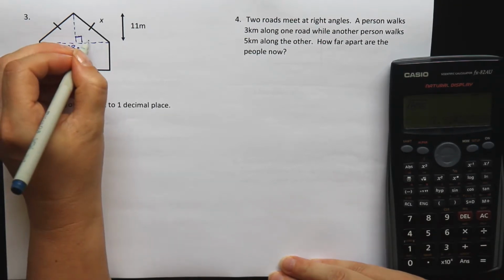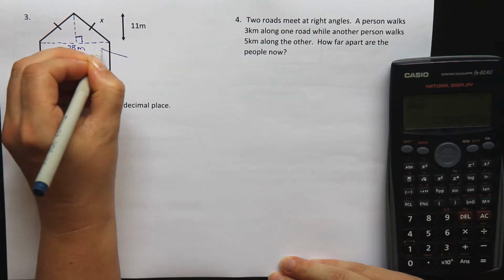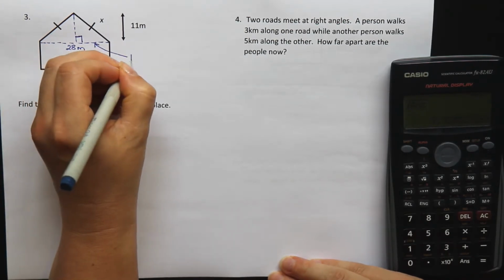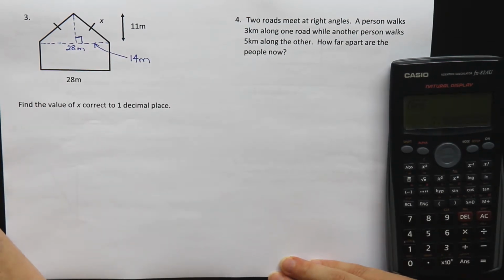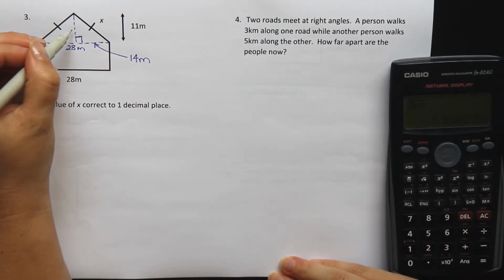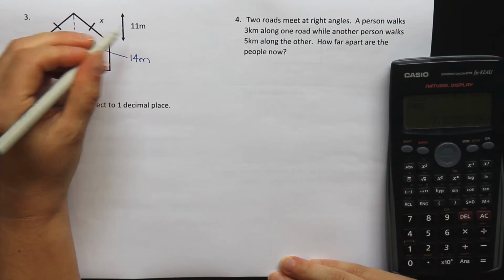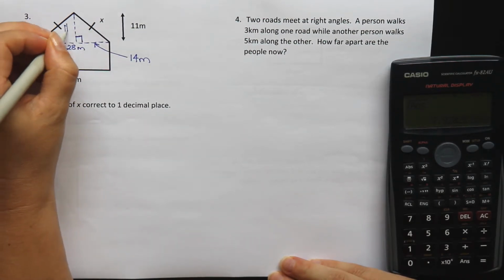So this side here will become, I'll draw an arrow coming in here, it will become 14 meters. This height here, it's over on the side, is 11 meters.